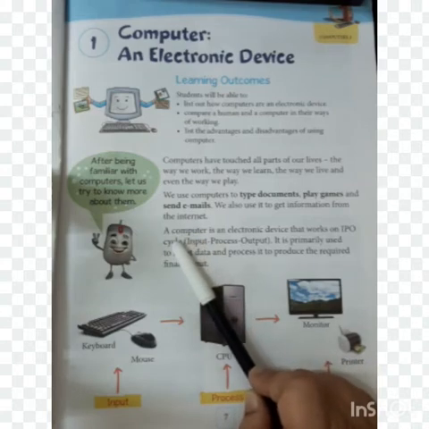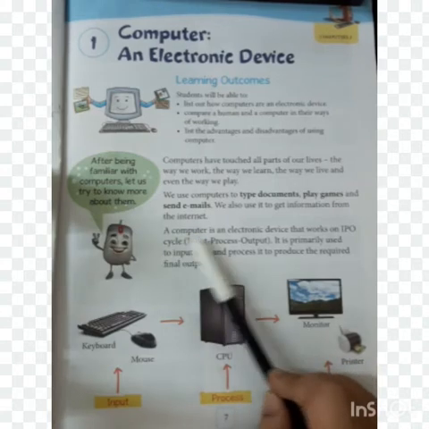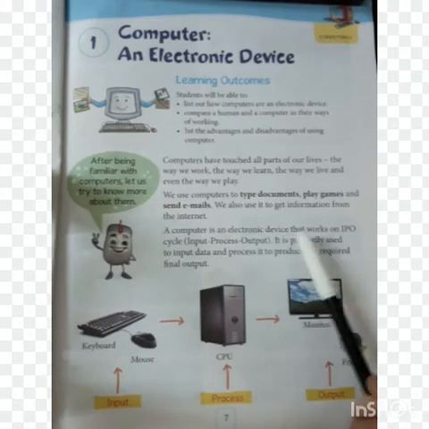So now next, what does it say? A computer is an electronic device that works on IPO cycle.